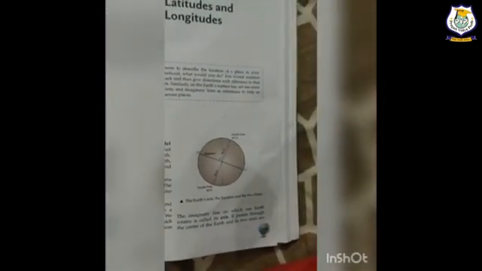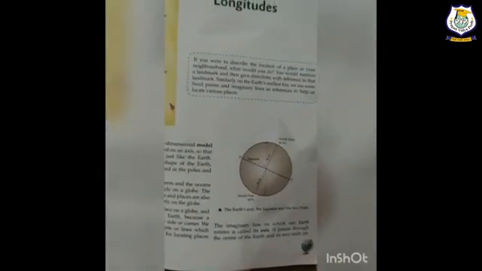Alright, so as we are going to start with the basic concept of the latitude and longitude, then move forward with the understanding time zones, calculating time zones, and the concept of the day and night.